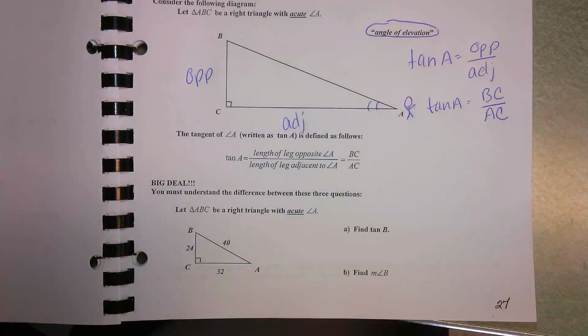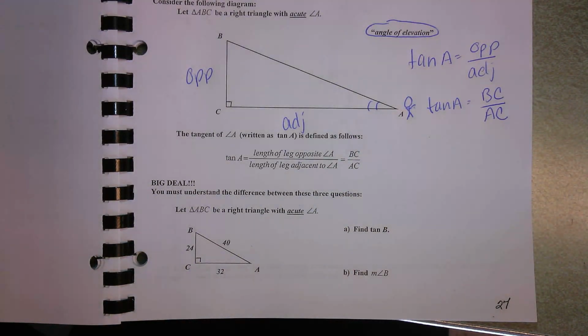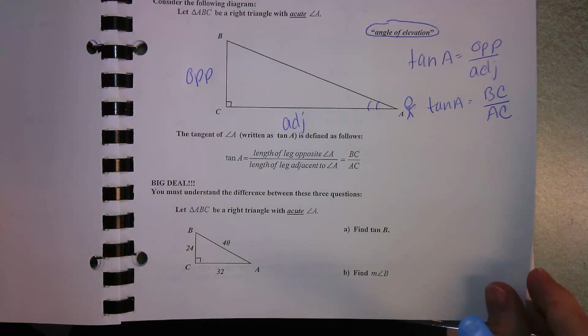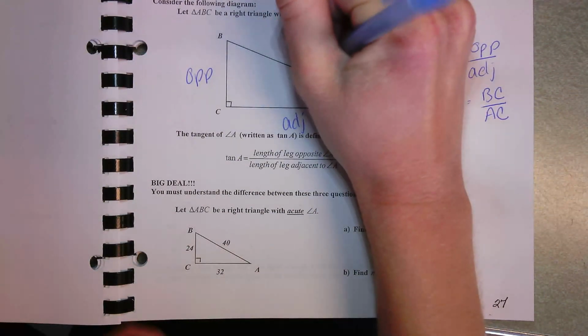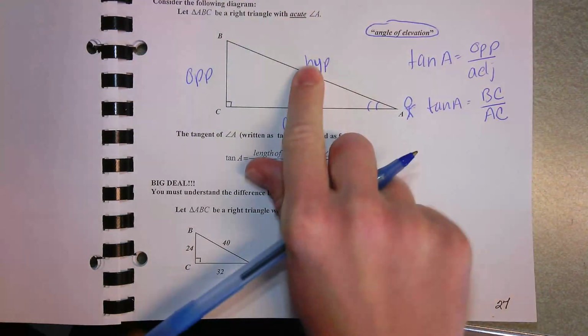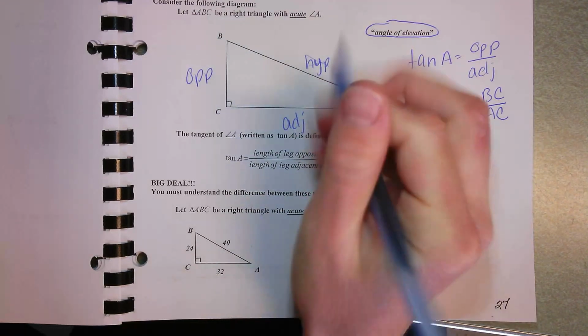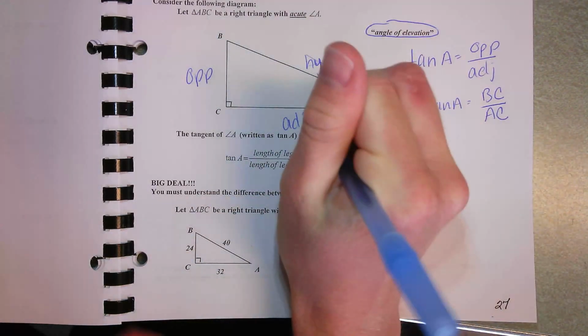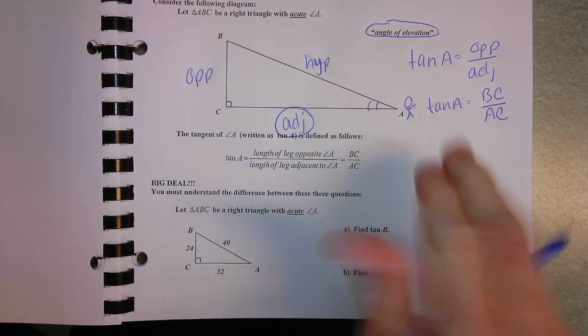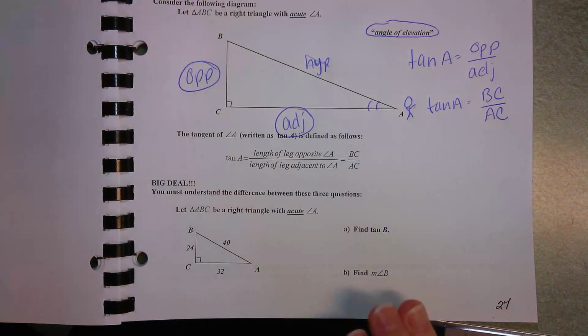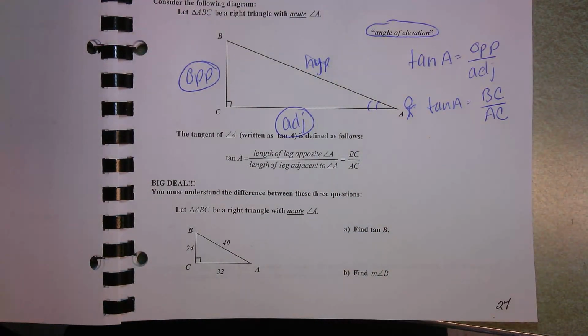Keep that in mind. And this is the hypotenuse as well, but the hypotenuse is not really involved in the tangent. It's mostly the opposite and the adjacent sides that are involved in the tangent ratio.